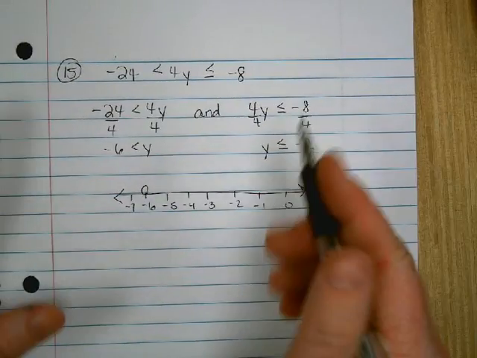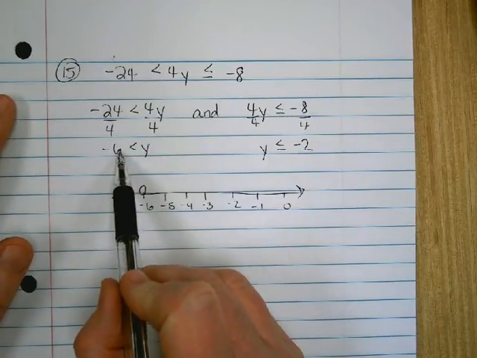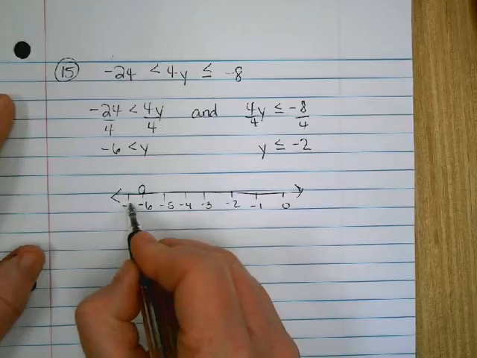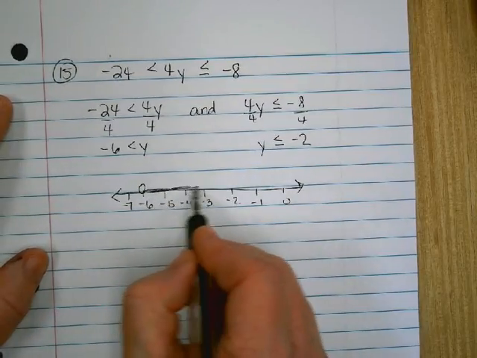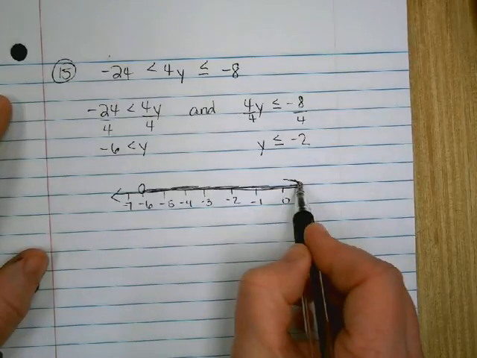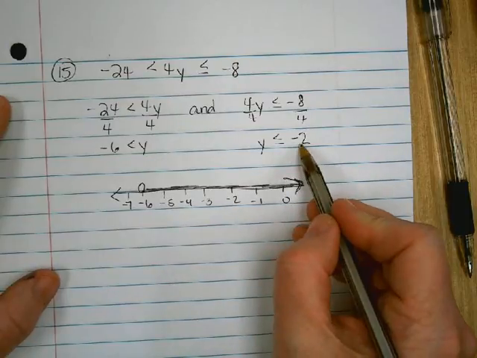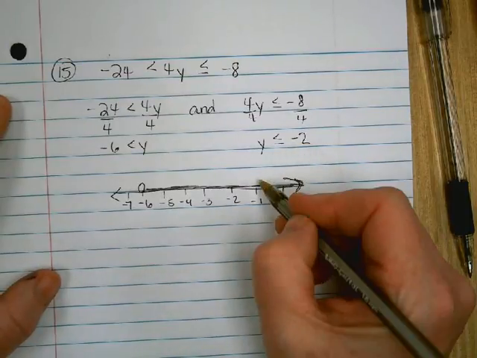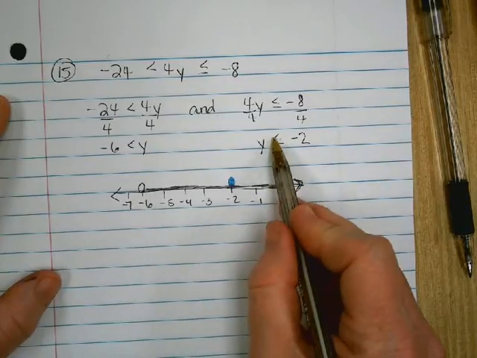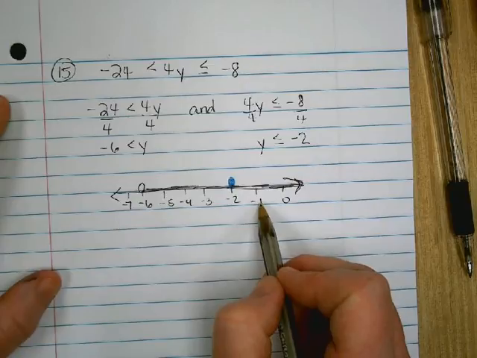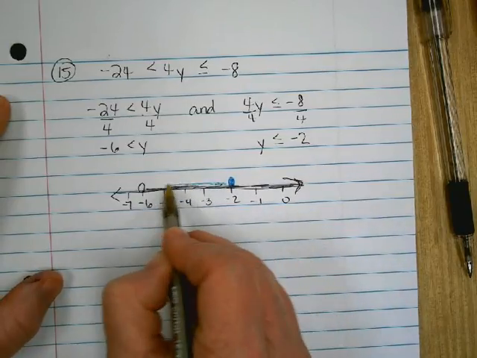Now, which side do I shade? I want the y's to be greater than negative 6. So is it negative 7 or is it negative 5? Negative 5. So it's this direction. What kind of circle do I put on negative 2? Closed. Which one makes it true? I want the y's to be less than or equal to negative 2. So is it negative 3 or is it negative 1? Negative 3. So this time I shade all the way this direction.